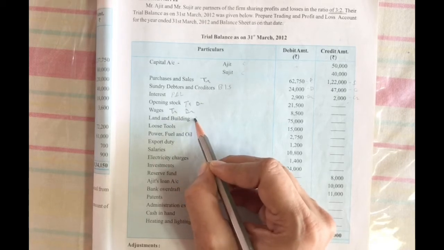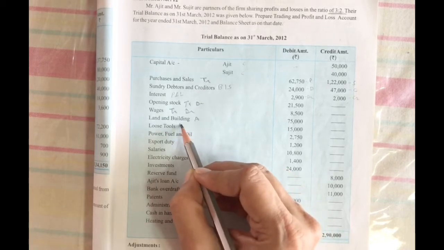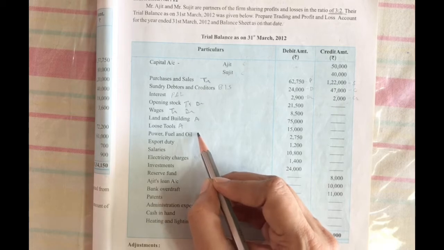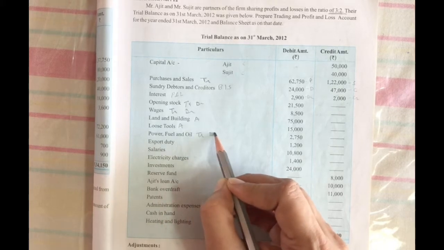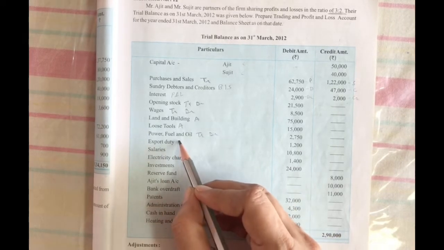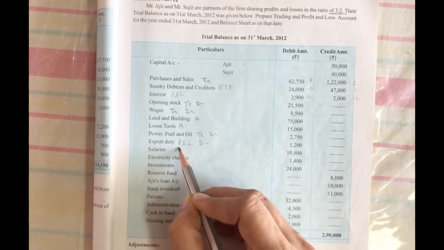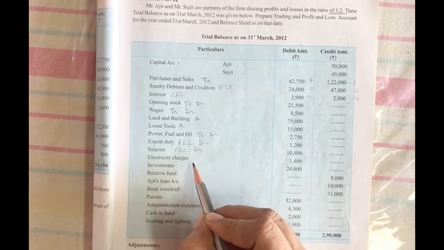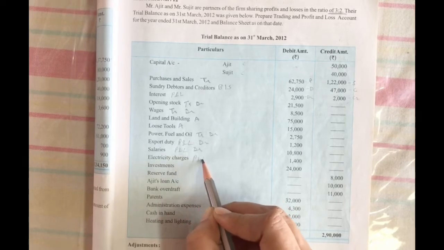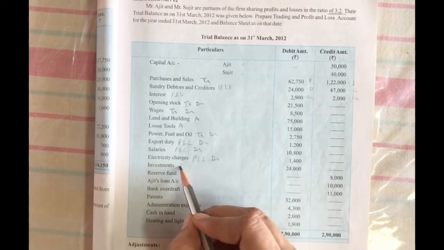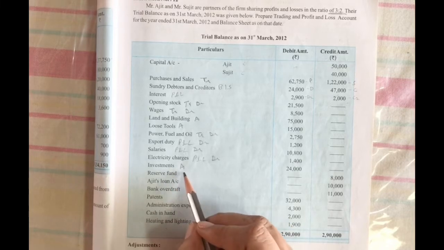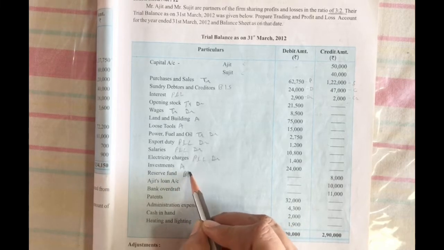Land and building is your asset. Loose tools, asset. Power, fuel and oil is trading account debit side. Export duty, profit and loss account debit side. Salaries, profit and loss account debit side. Electricity charges, profit and loss account debit side. Investment is your asset. Reserve fund is your liability, so balance sheet liability.